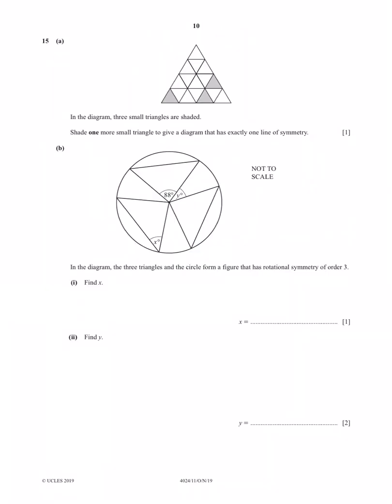Number 15, in the diagram, 3 small triangles are shaded. Shade one more small triangle to give a diagram that has exactly one line of symmetry. According to the solution, the symmetry line should be in this manner, right? So with this symmetry line, this box should be shaded so that it has one line of symmetry when we shade one box.